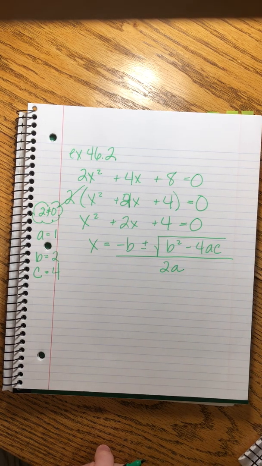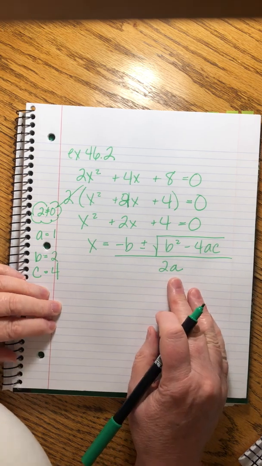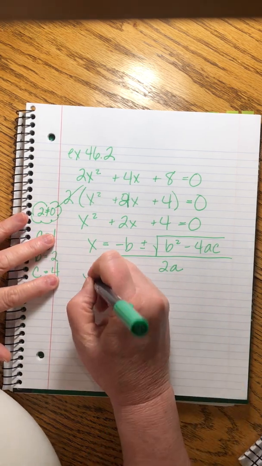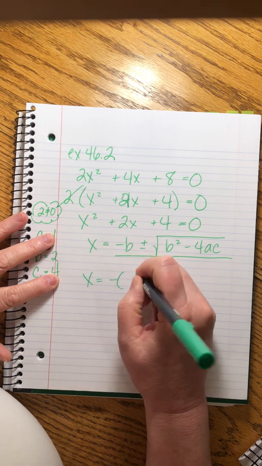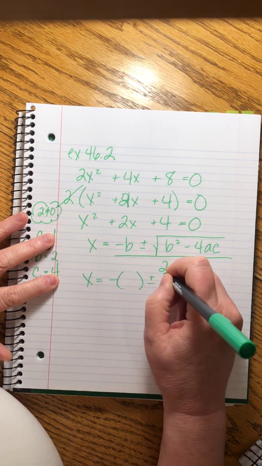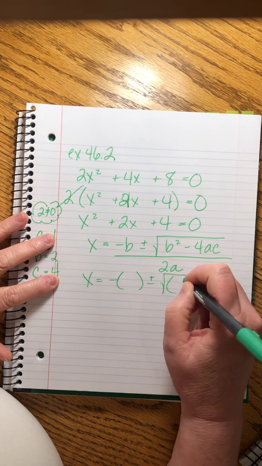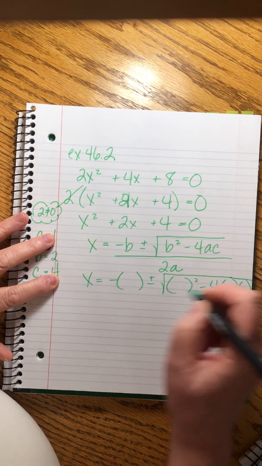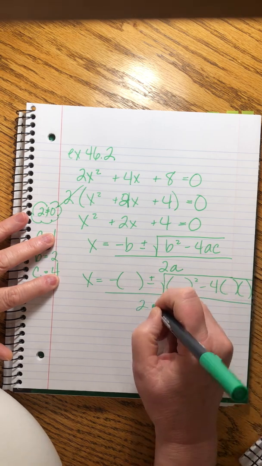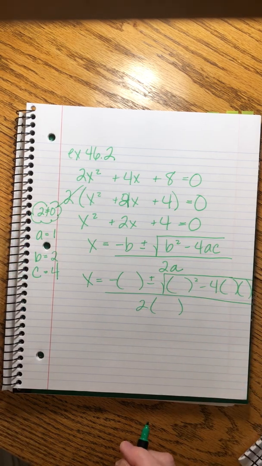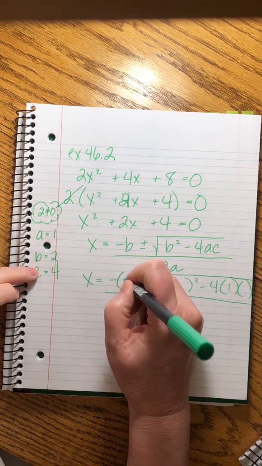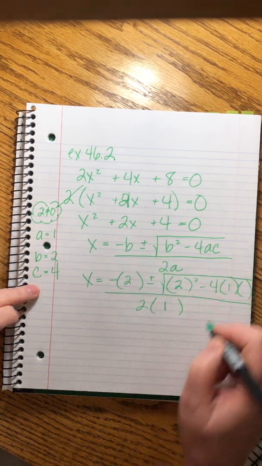Always, when you're using the quadratic and plugging your values in, always use buckets. Unless you like to make doinky mistakes and redo your work for no good reason. I don't. I always use buckets because I don't want to make doinky mistakes. All right, there we are. A is 1, B is 2, C is 4.